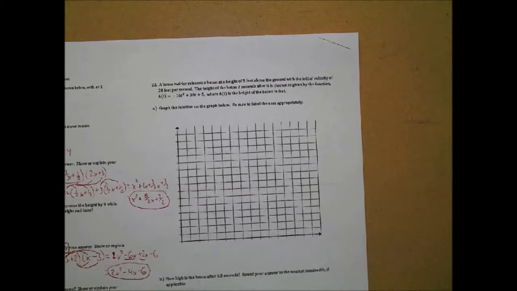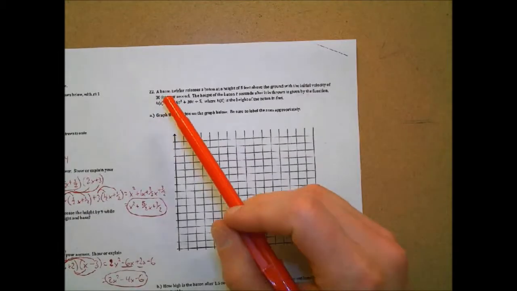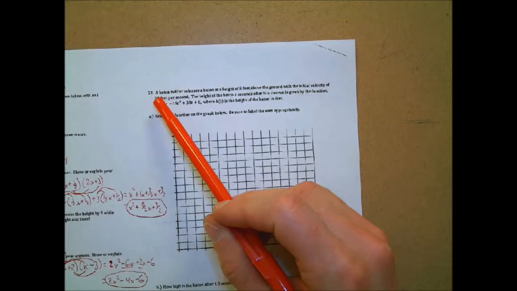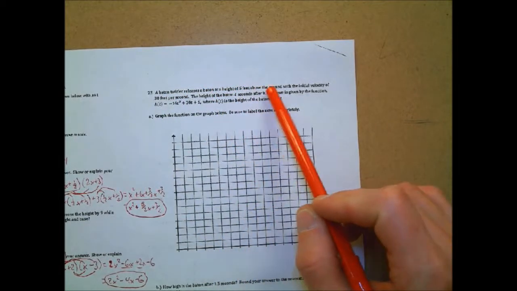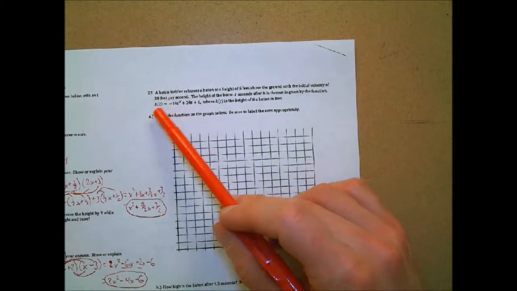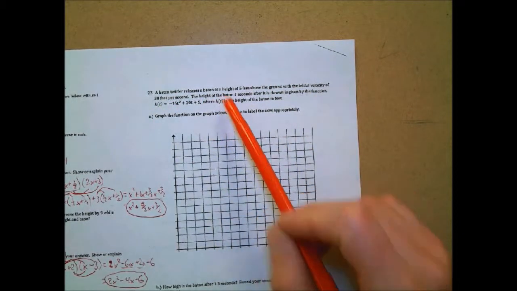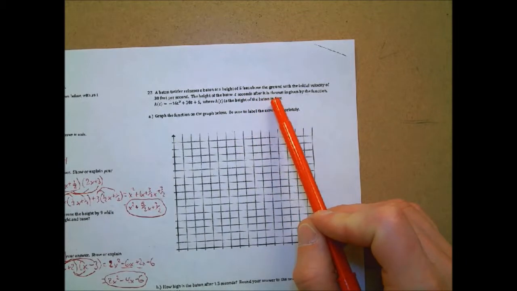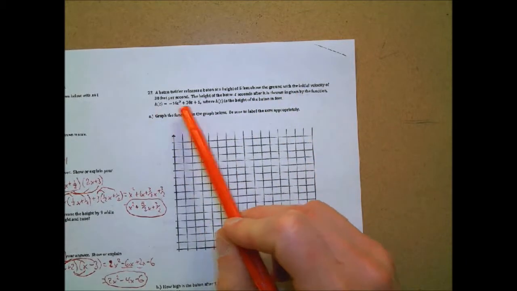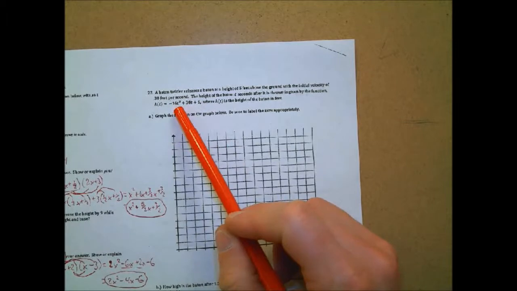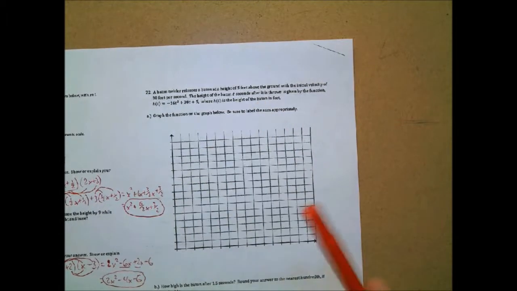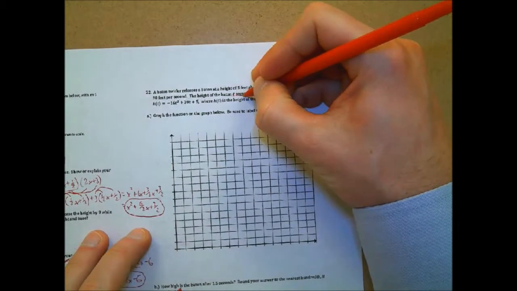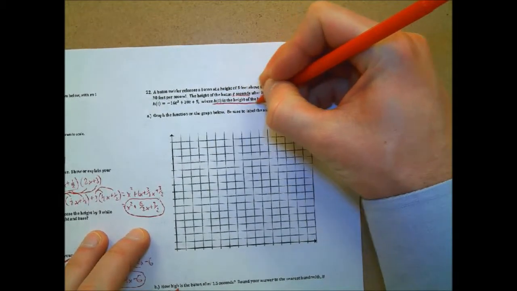Excuse me. All right, let's try number 22 here. Okay, so turn the page there to 22. Well, not turn the page, move the page over. All right, we got a baton twirler. Releases a baton at a height of 5 feet above the ground with initial velocity of 30 feet per second. The height of the baton, t seconds after it is thrown, is given by the function h of t equals that. So this describes the height with respect to time, right? H of t is the height of the baton in feet.